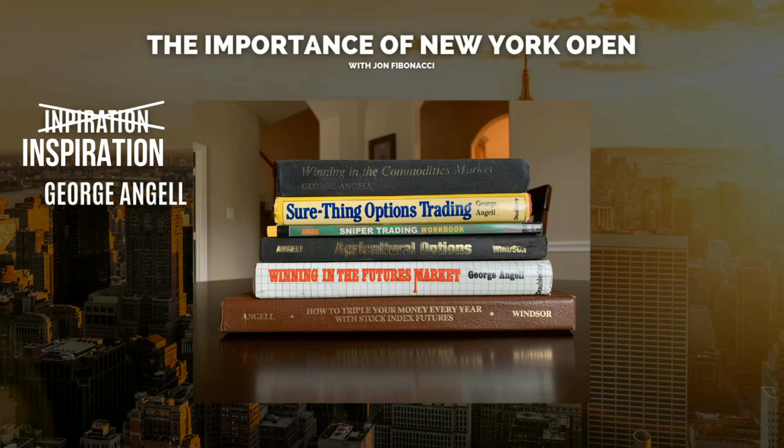I've read, with the exception of agricultural options, which I skimmed through, a lot of it, but I skimmed through a lot of it as well. But everything else, yes, I pretty much read through. So Winning in the Commodities, great, amazing book. I think everyone should own that one. And How to Triple Your Money Every Year with Stock Index Futures, that one is a really, really good one to have as well.